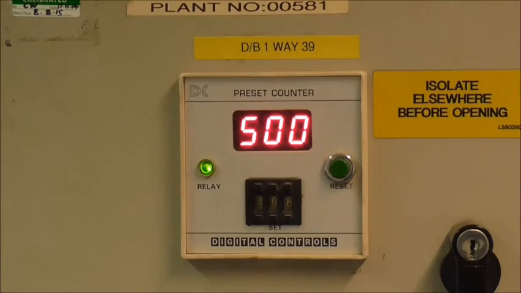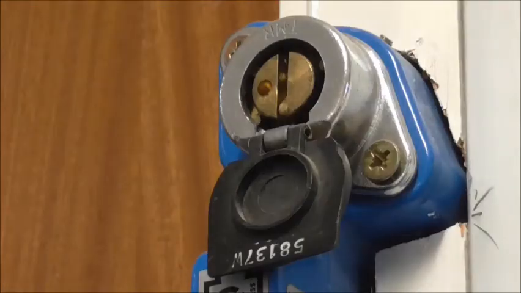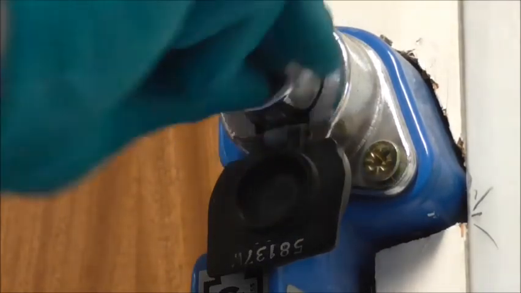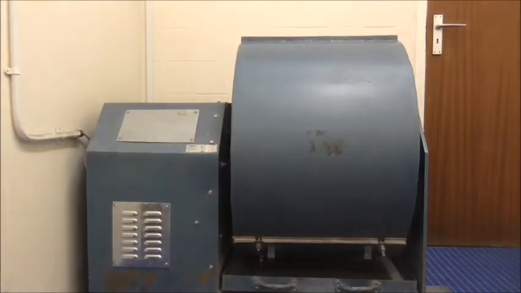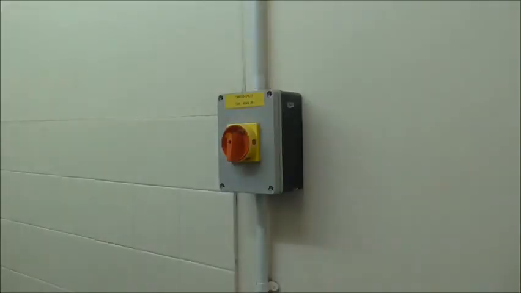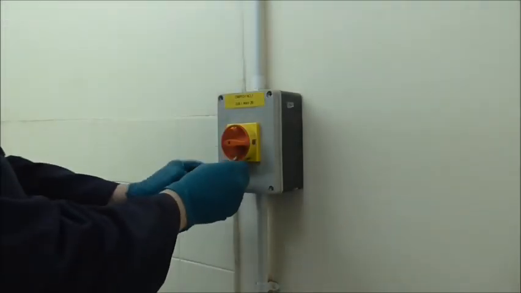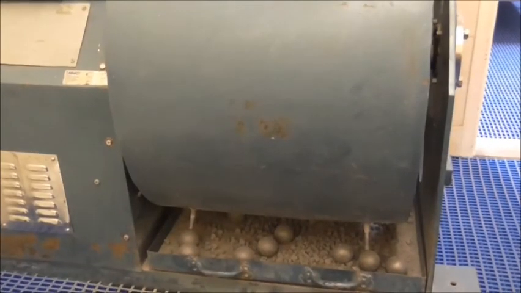On completion, the key is removed from the control box. The door is unlocked. And the operative re-enters the room. The power is turned off. The front cover of the drum is then unbolted and removed. The contents of the drum is then carefully discharged into the tray beneath. All aggregate from inside the drum must be removed.